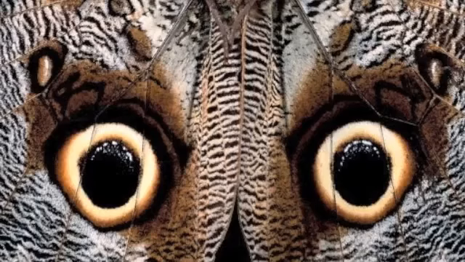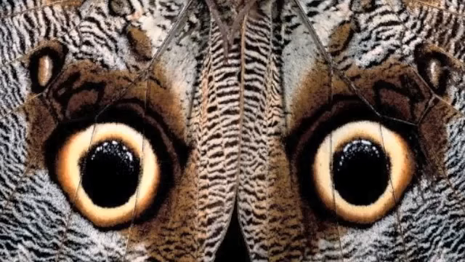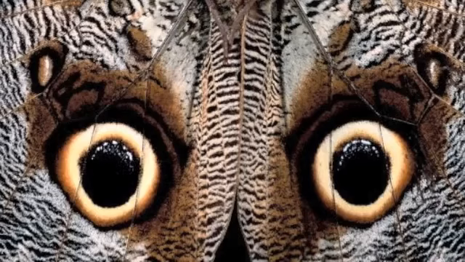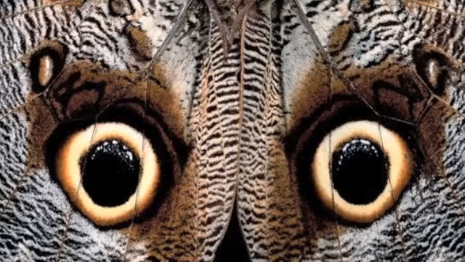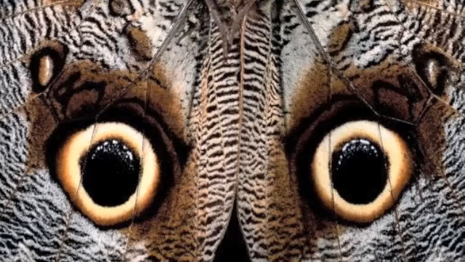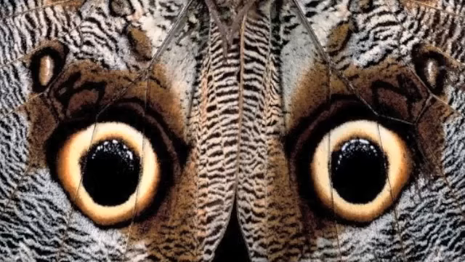If you think that this image is the image of an owl, then you are seriously mistaken. This is a butterfly. It's called the owl butterfly, and I guess the reason for which it's called the owl butterfly is pretty obvious.